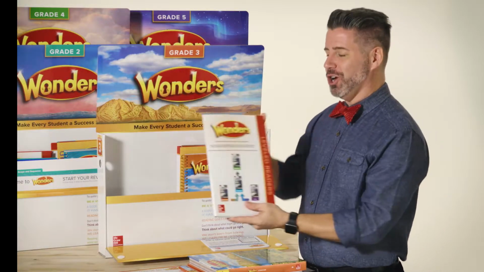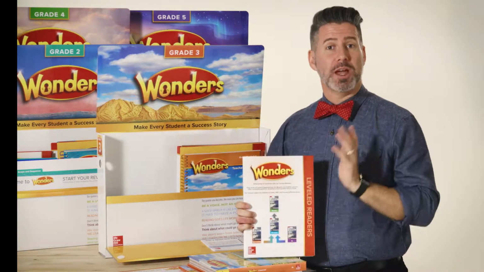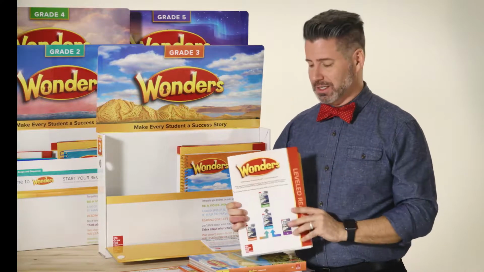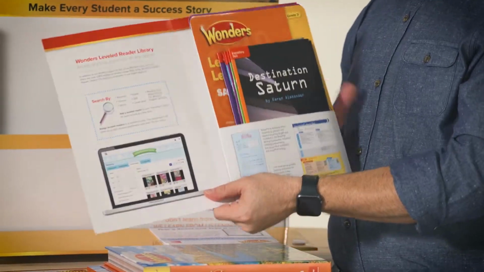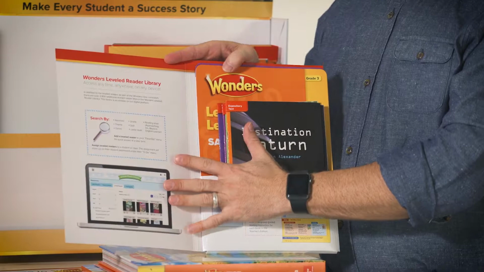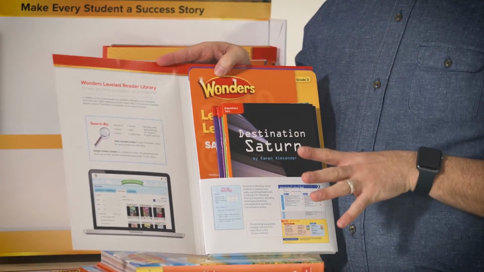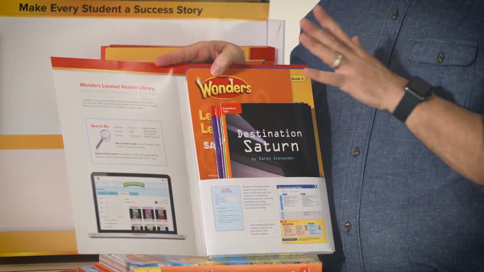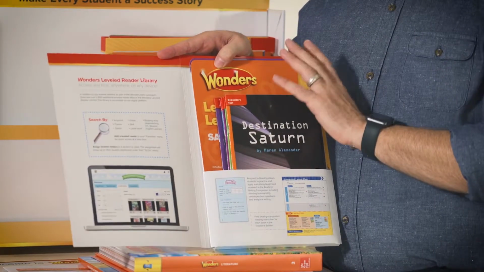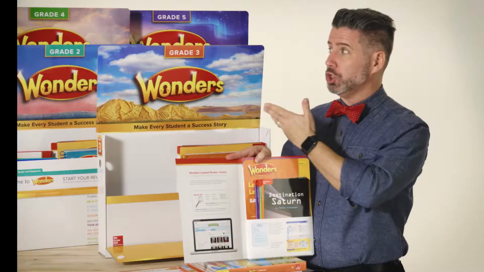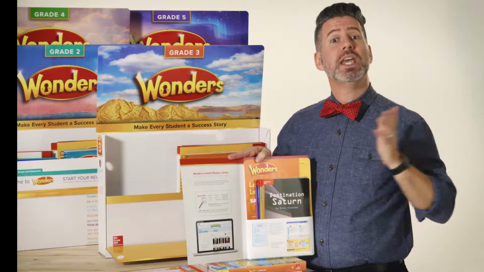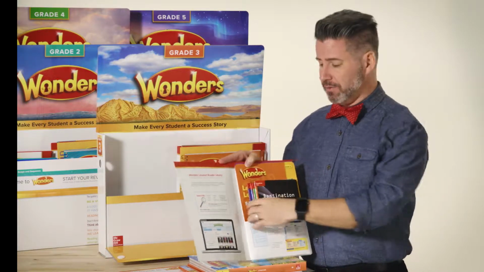Now, the last thing over here on my student side are tools for my small group guided reading lessons. When I open this up, you'll see some samples of our leveled readers. You'll also notice that all of the leveled readers are accessible online. So not only do I see 120 different titles here in grades 2 through 5, you'll also see a wide range of Fountas and Pinnell levels.